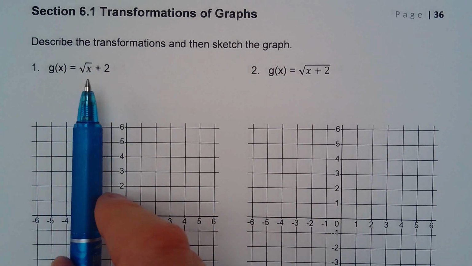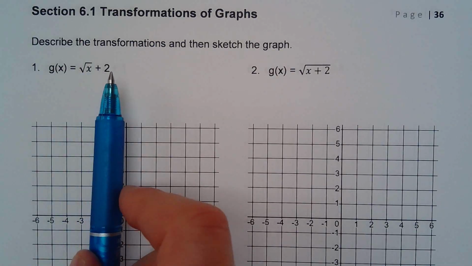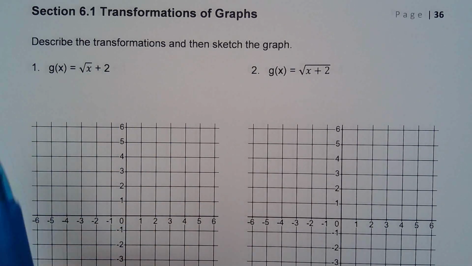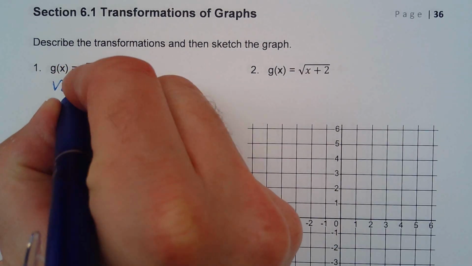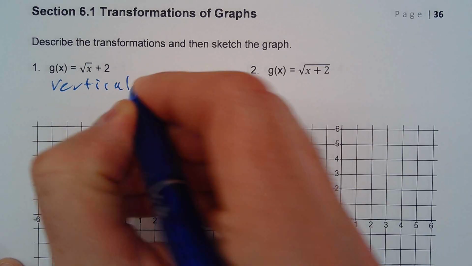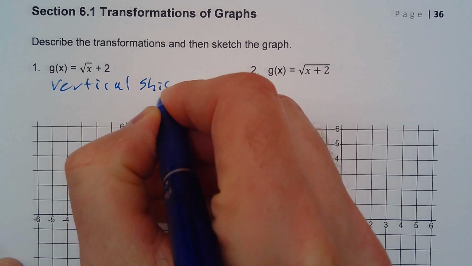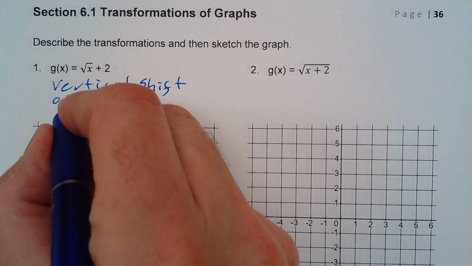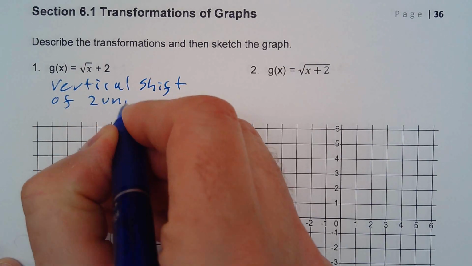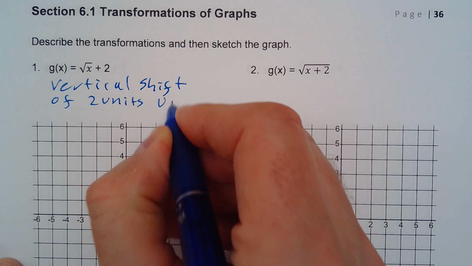If I look at this one, notice 2 is outside of the square root. So this is going to have a vertical shift of 2 units up.